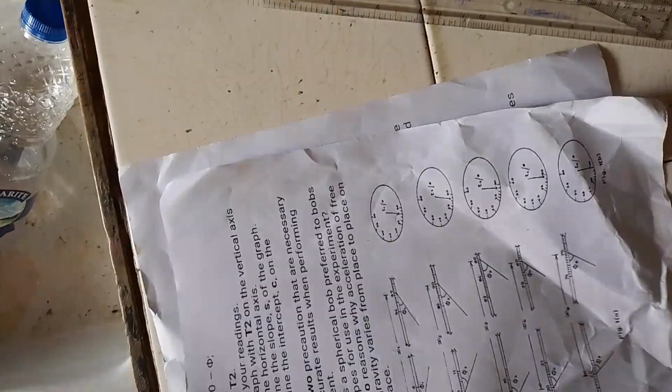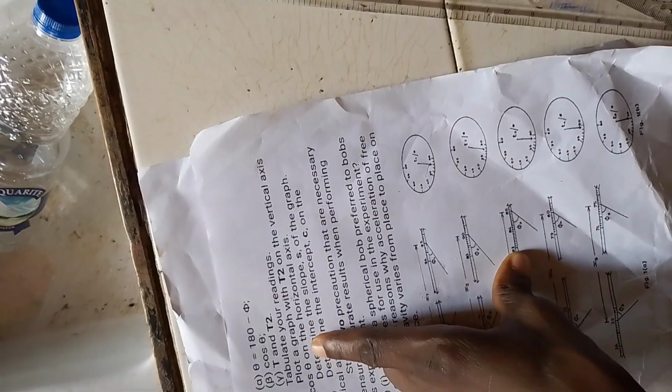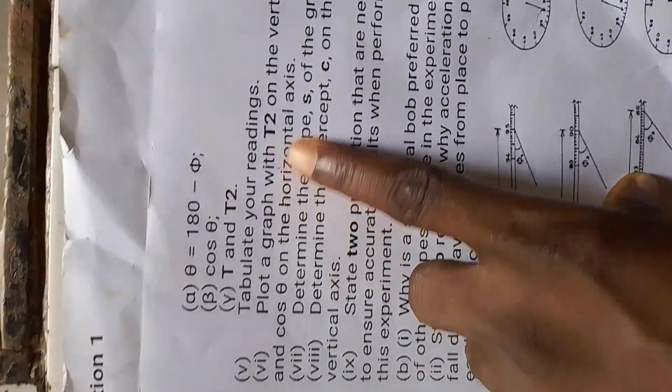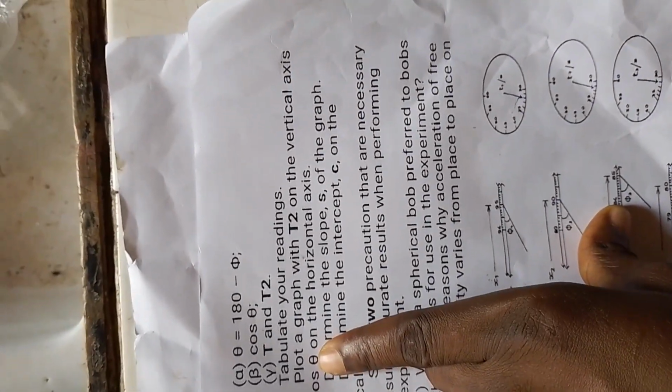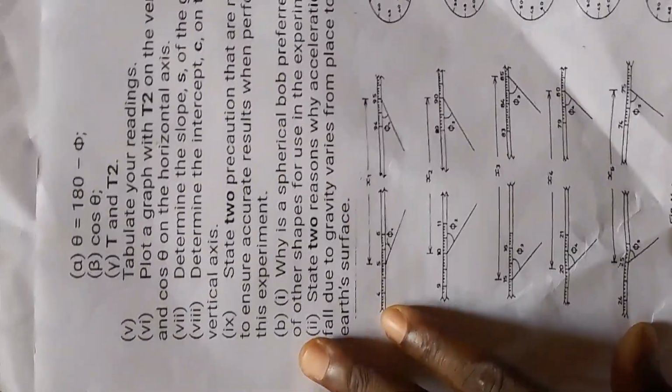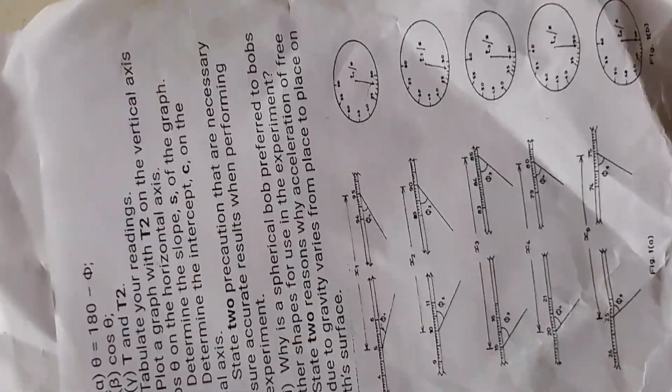Now, the question is you have to plot a graph of T squared against cos theta. T squared on the vertical axis and cos theta on the horizontal axis. You have to also determine the slope as the case may be. Maybe we'll do that one later. And don't forget precautions. They are going to ask you some precautions, which I'm going to tell you in the next video.